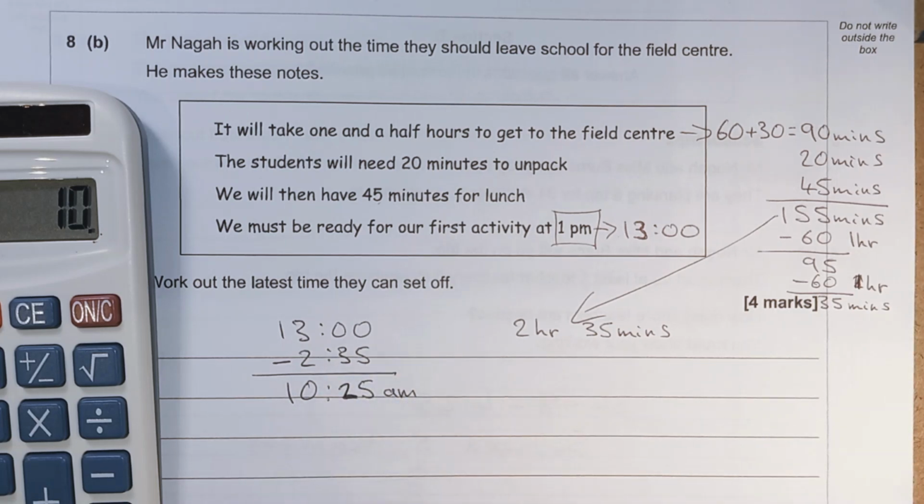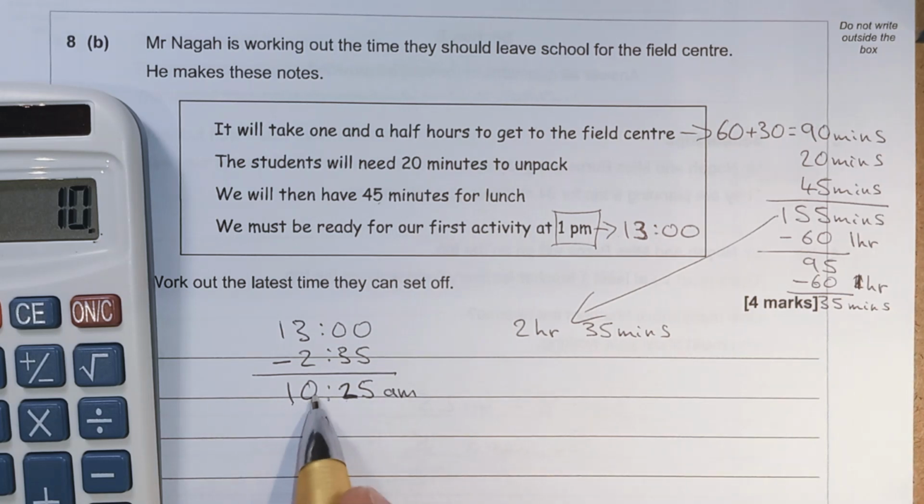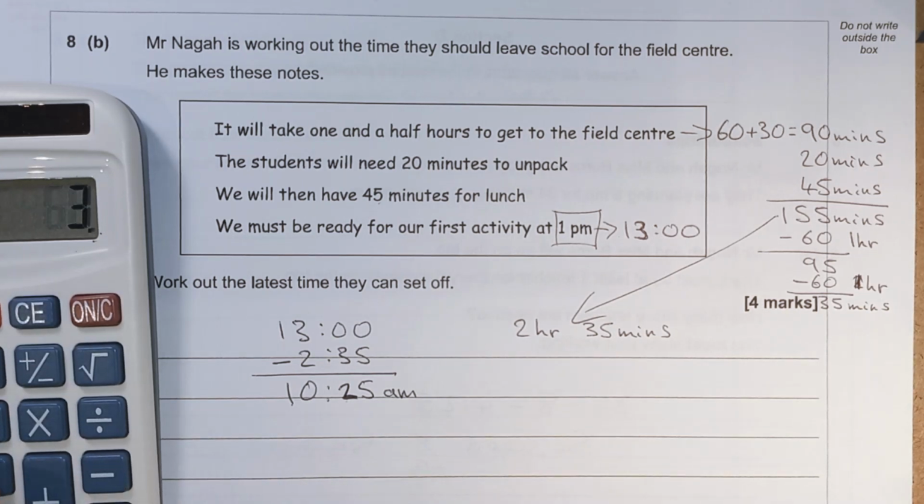Before 11 a.m., the time's going to start with 10, but we'd still need to do our 60 minus 35 to get the 25.